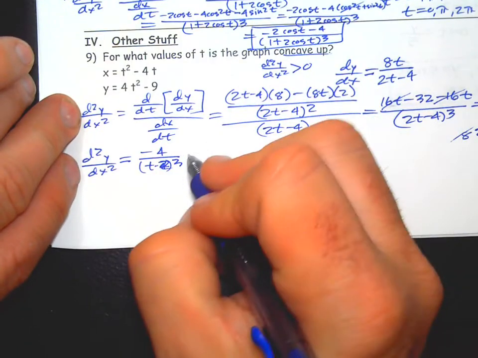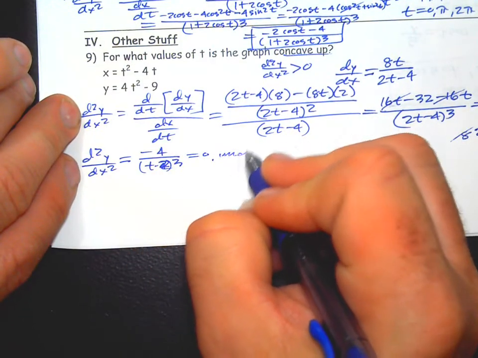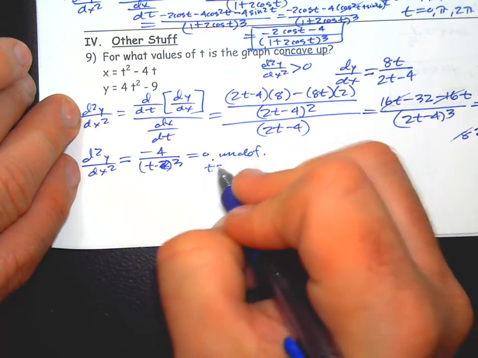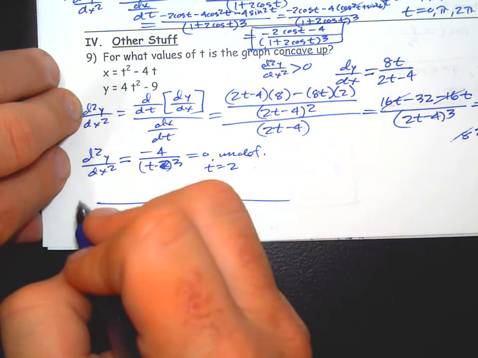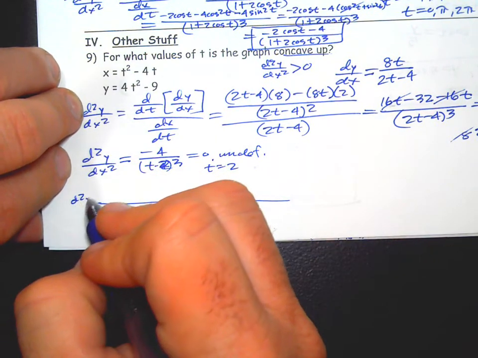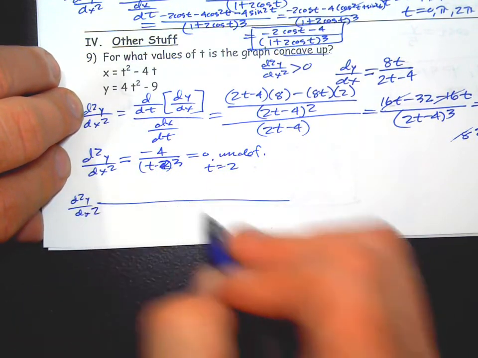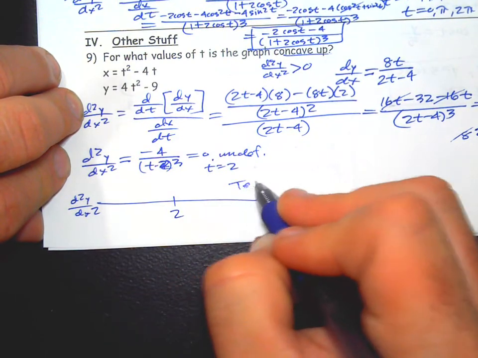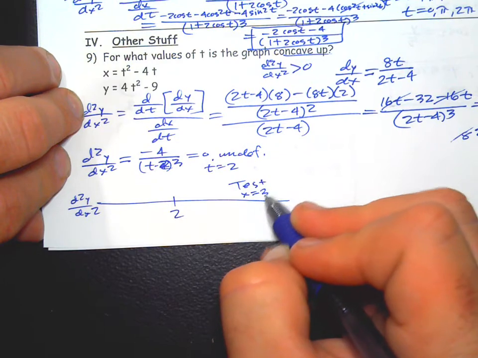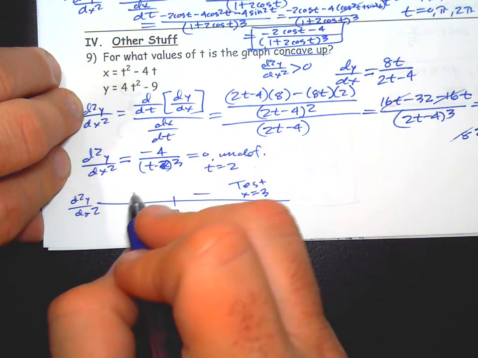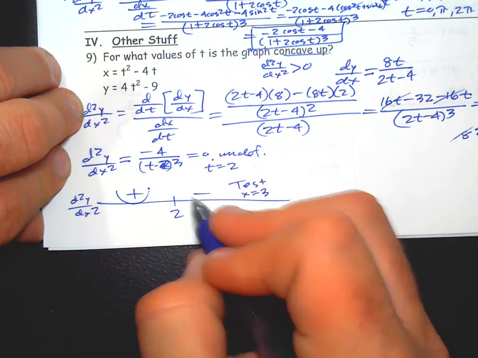We want to know, well, where is this equal to 0 or undefined? That's going to be at t equals 2. So we do a line check on the second derivative. Test the value, x equals 3. Positive, so it's going to be negative, positive: concave up, concave down.